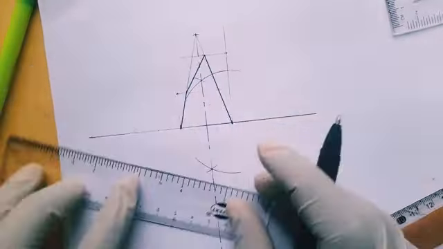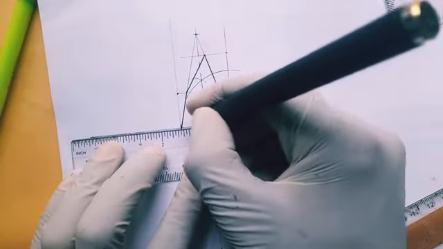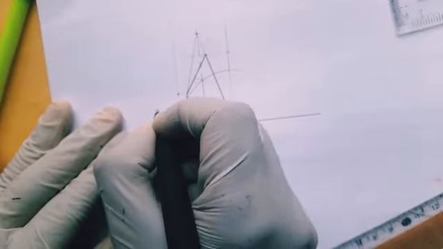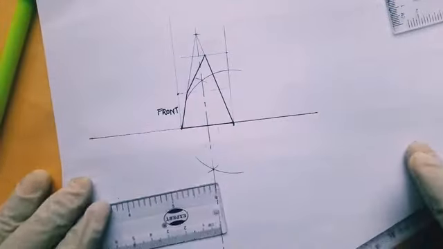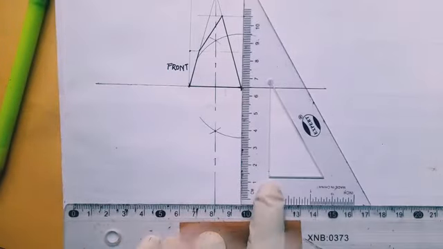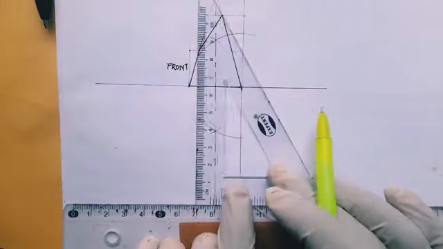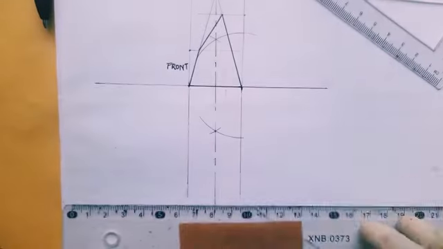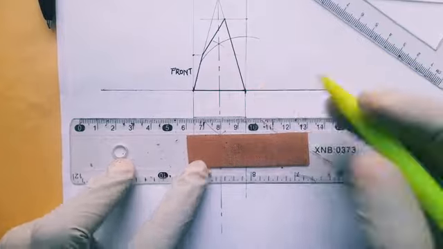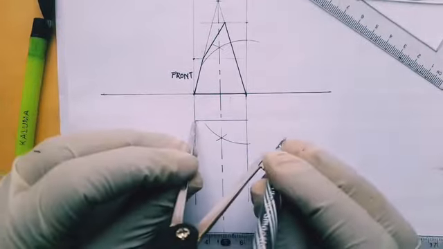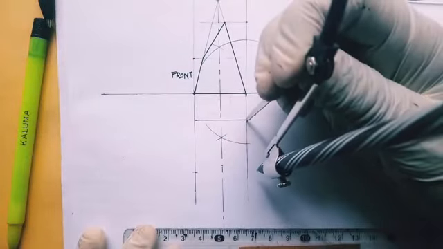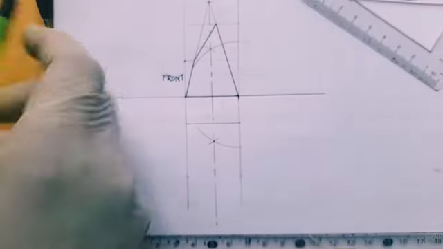So we proceed, just take the base. Now the question needs our plan, so we can project from the front. This is the front. We can project from the front to get the plan. This side can be projected downwards. This other side we project downwards. Now our base is 40 by 40. So we transfer 40 here. This side, also transfer this other one, this other side, and we join.